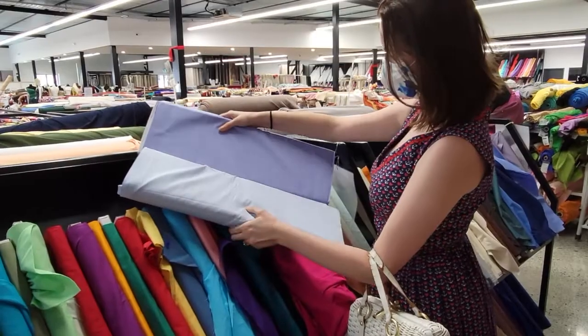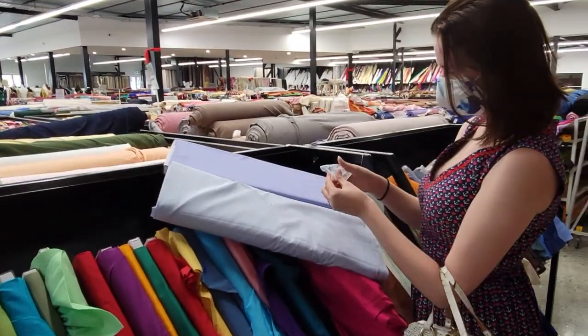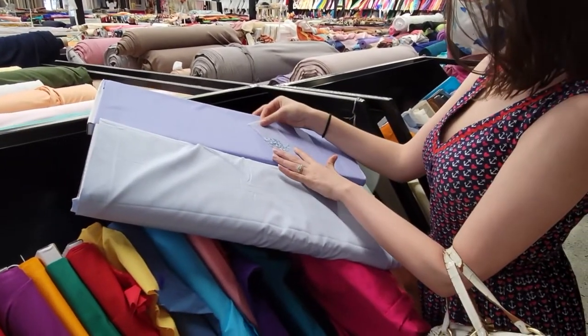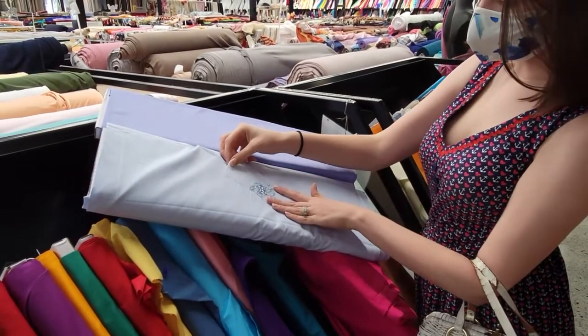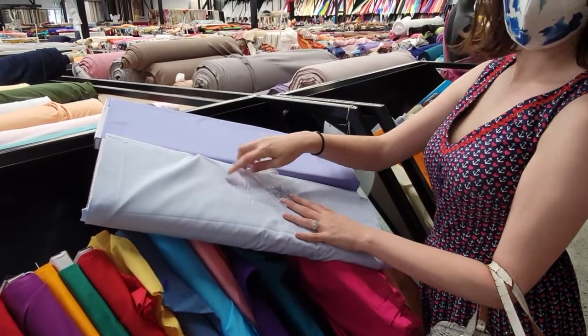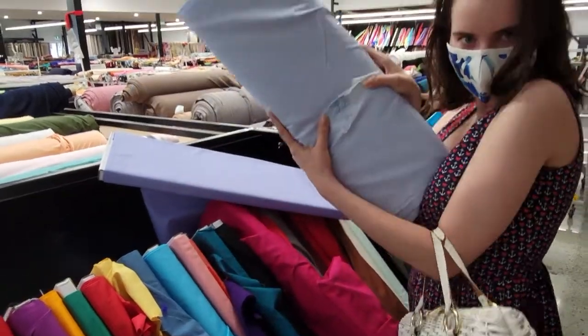The main fabric for my dress, I was going to go with a plain cotton, so I went to Homecraft Textiles, which is, I say my local, but it's like a half an hour plus drive to get to. And I got this cotton, which is the exact color I wanted. There were a couple more blue options and a couple more gray options, but this one was right in the middle. And it is absolutely perfect, so I grabbed about 3.5 meters of this.